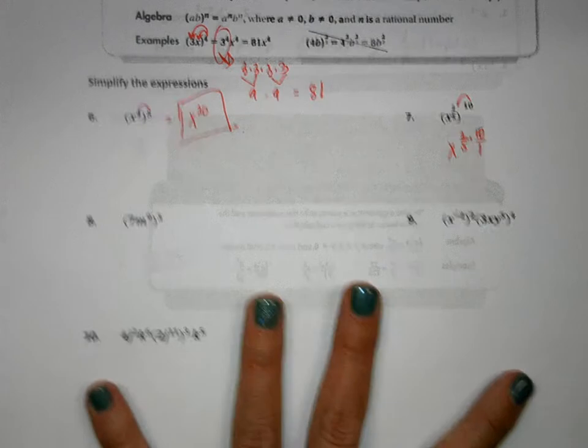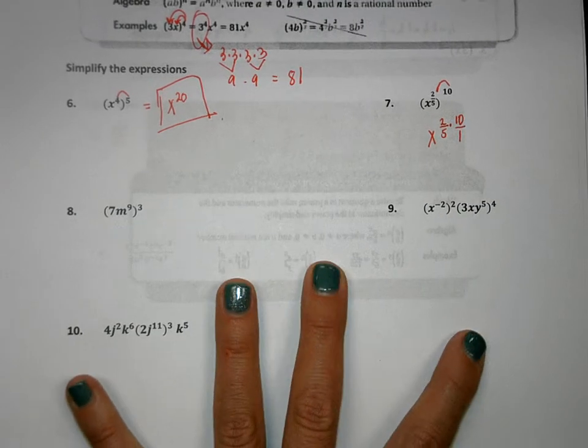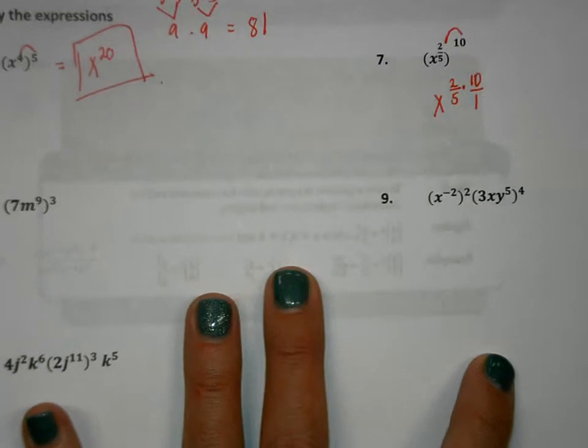Okay, so back to number 7 with the fraction. What are we going to do?